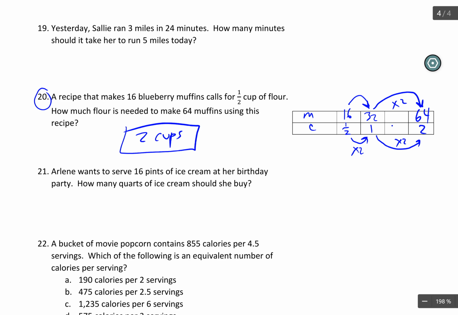Another way that we can do it is to set it up like we did, know that we're trying to get to 64, and if we recognize that to get from 16 to 64, I'm going to multiply by 4, we can go directly there.